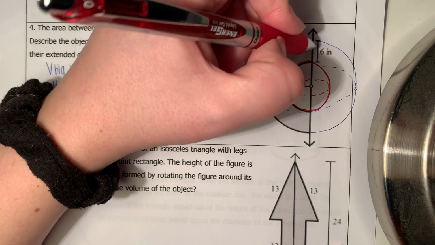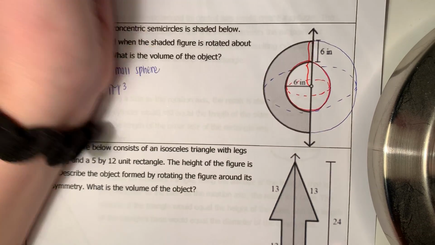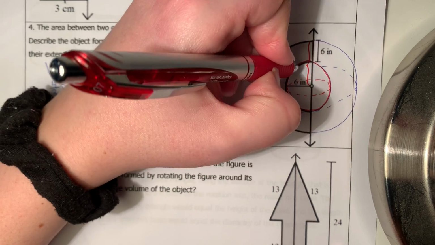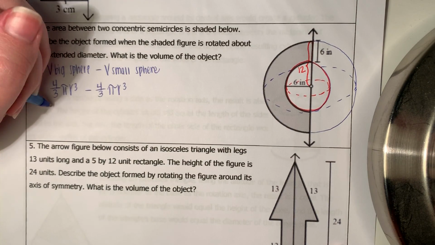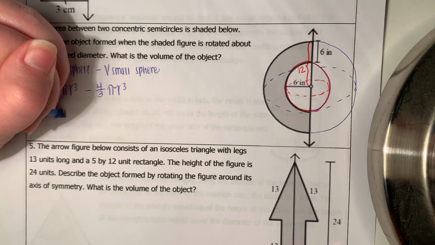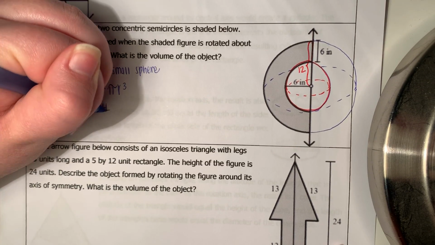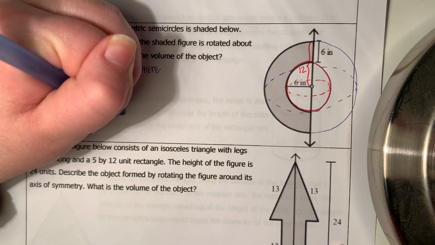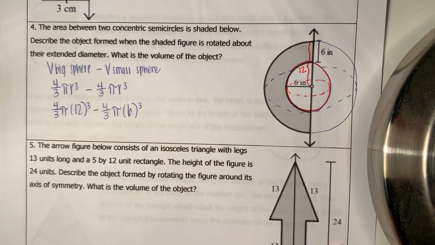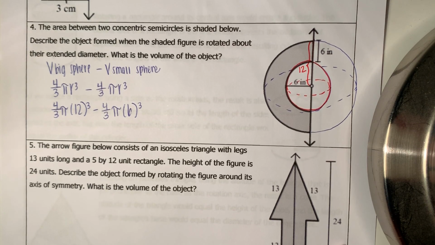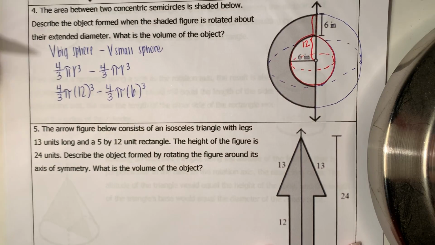So the radius of the larger sphere is this whole thing here, which would be 12. So we would have 4/3 pi times 12 cubed minus 4/3 pi times 6 cubed. The radius of the smaller sphere is 6, and that one's easy to see.